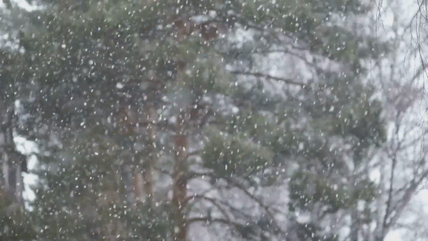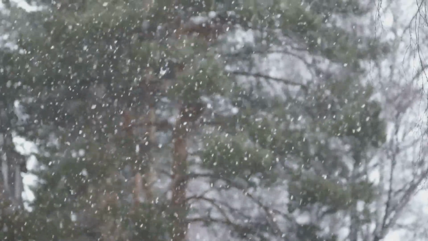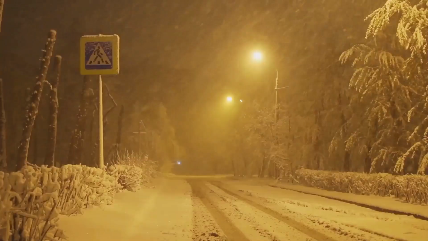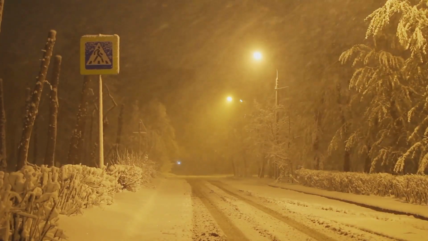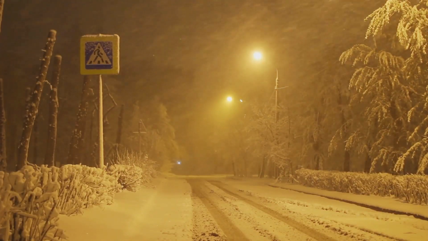Section 5. Blizzard conditions. When snowstorms rage. When snowstorms become particularly intense and hazardous, they are classified as blizzards. Blizzards are characterized by strong winds, low visibility, and heavy snowfall.